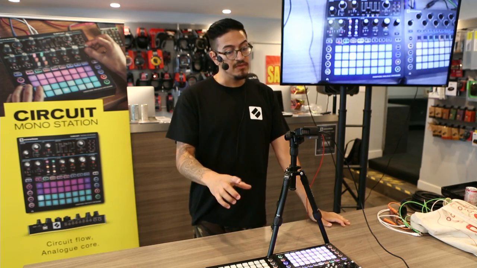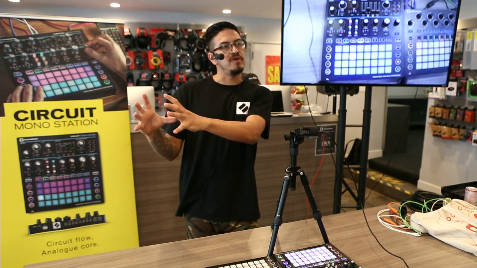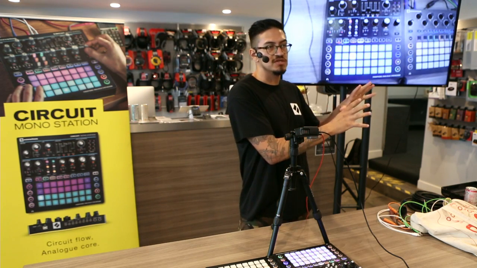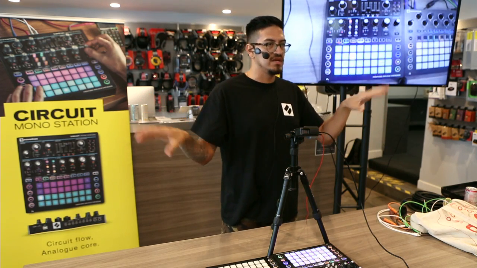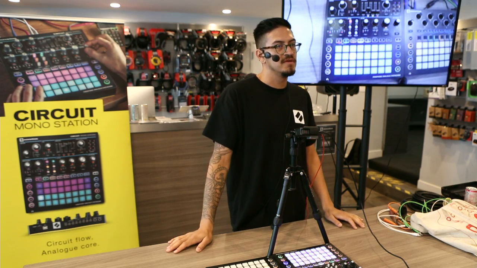Yeah, and that's independent. So you can say, I want to download everything, or I just want to download my patches, or maybe I made all these patches, but I want to download new sessions, or basically the sessions and patterns, but keep the patches the same. You can do it kind of like modular in a way, where you can choose what you want.